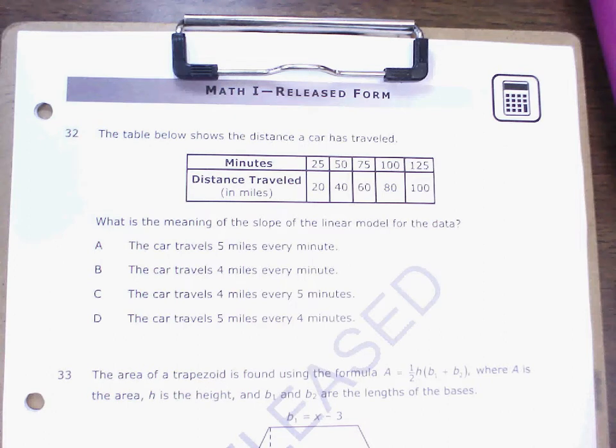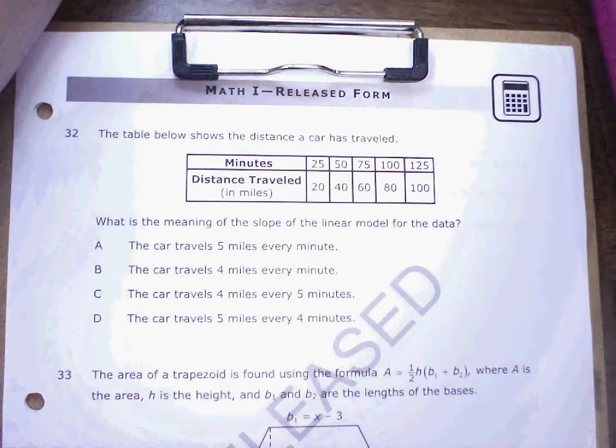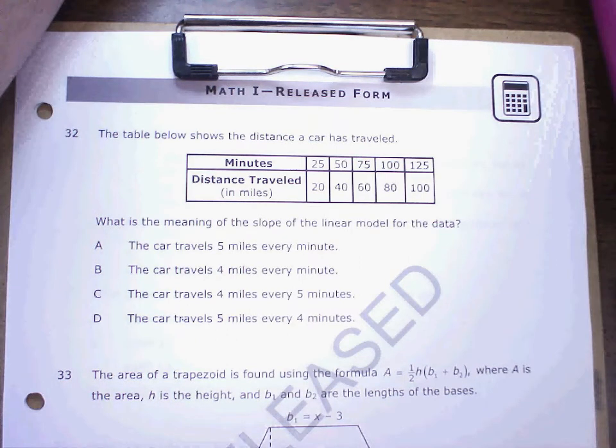Let's just go ahead and start, okay? All right, so 32, because you didn't have to do 31.